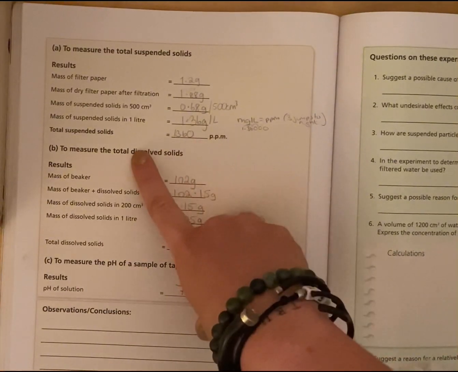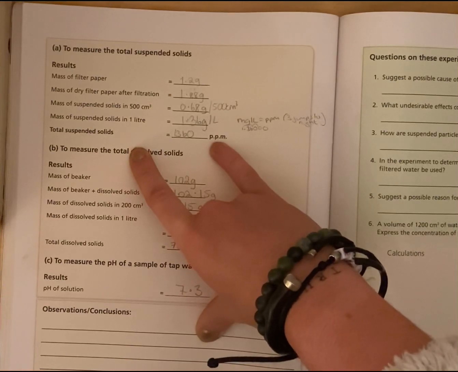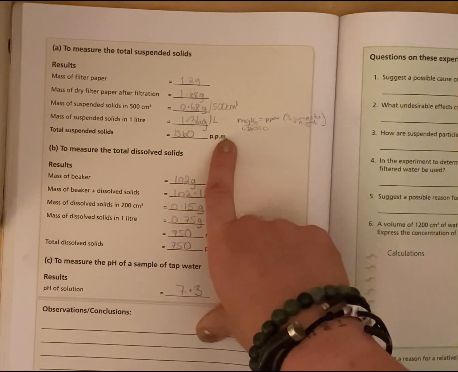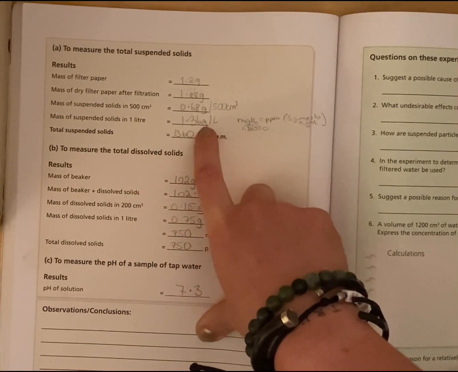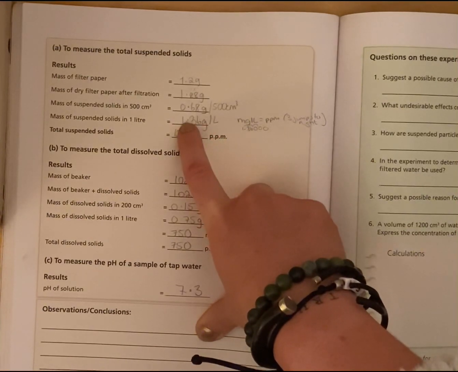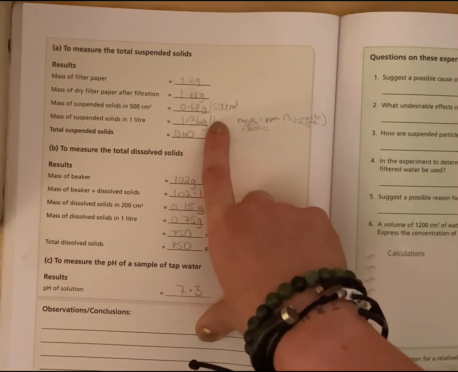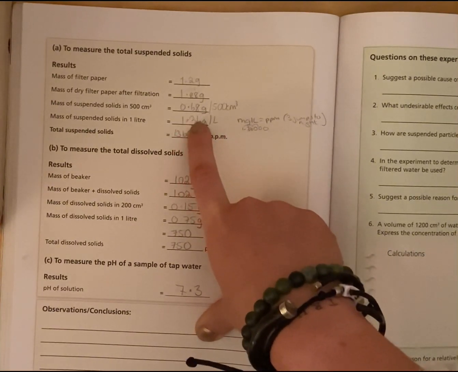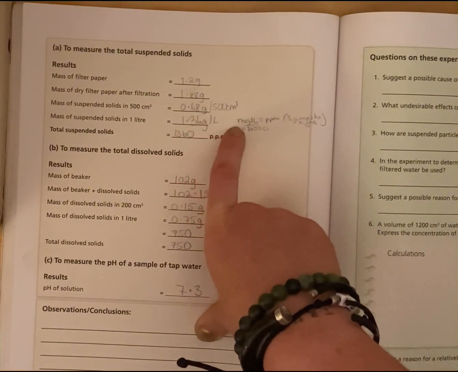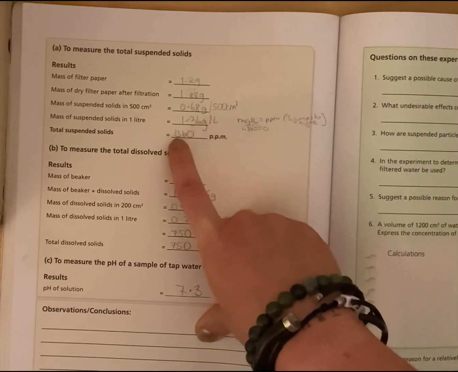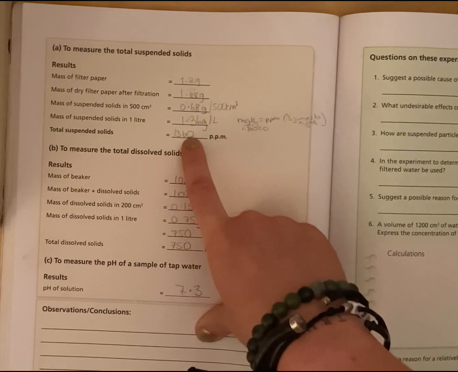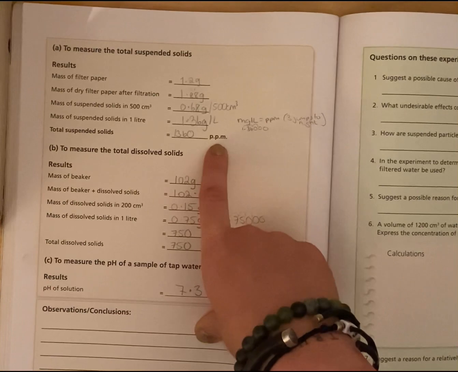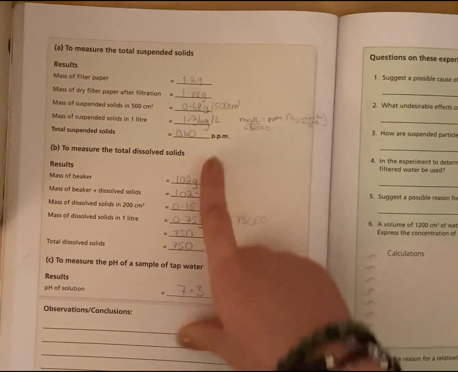So total suspended solids are in parts per million, which is milligrams per litre. So we're going to change grams to milligrams. So you're going to move the decimal place 3 to the right. So when you do that, you know, 1 jump, 2 jumps, and there's imaginary zeros all here. 3 jumps, 1,360 parts per million for section A.